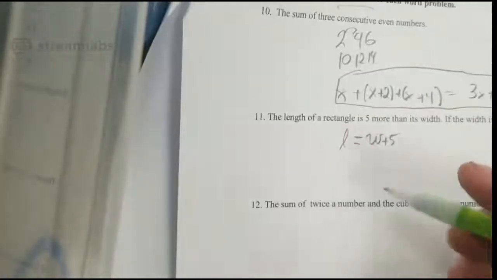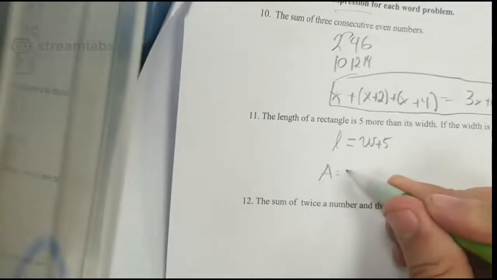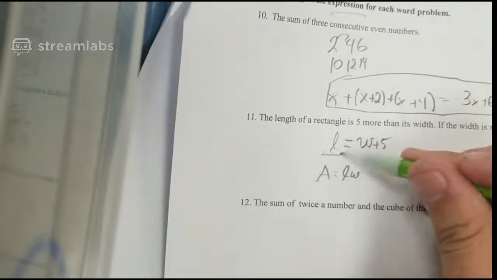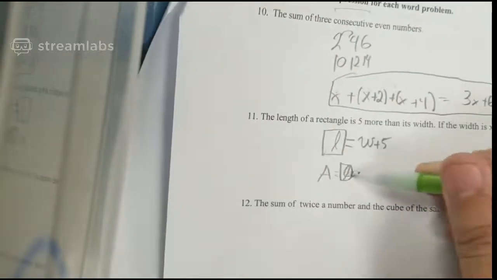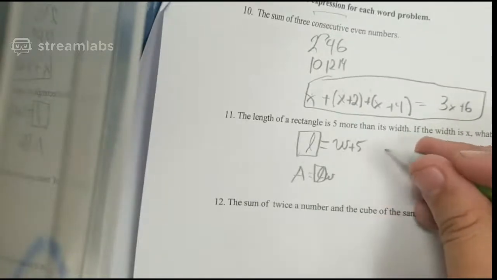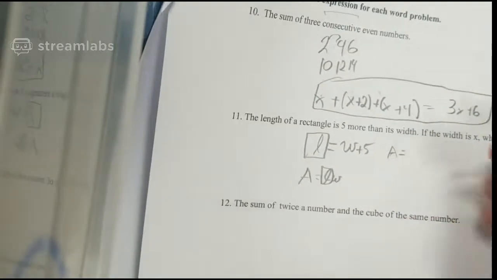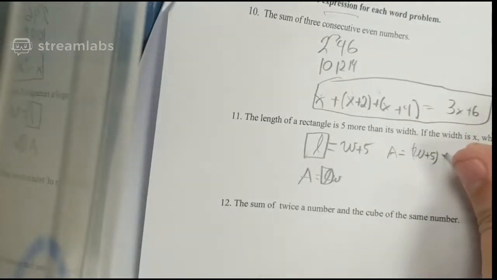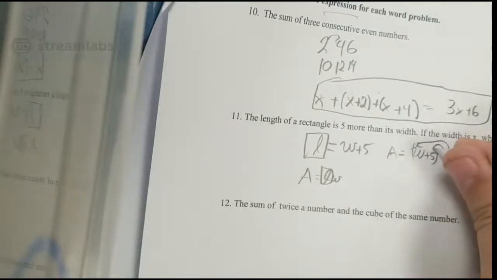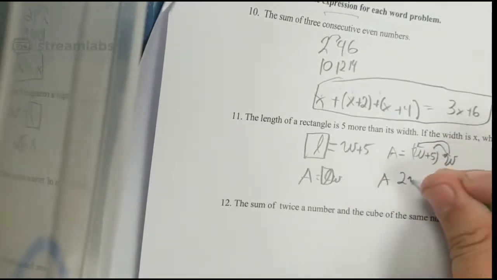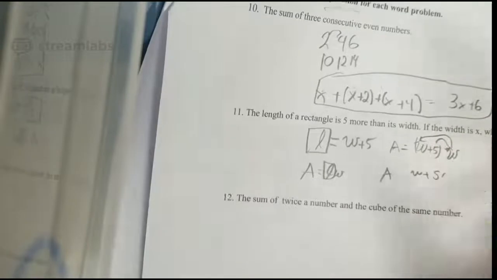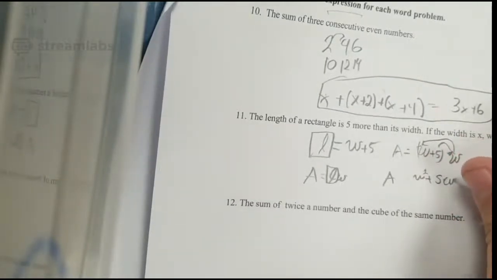We also know the area of a rectangle: the area equals length times width. So now this L right here, length, could be substituted with this L right here. So that is going to become A equals W plus 5 times W. I could distribute the W both ways. So your area equals W squared plus 5W, okay?